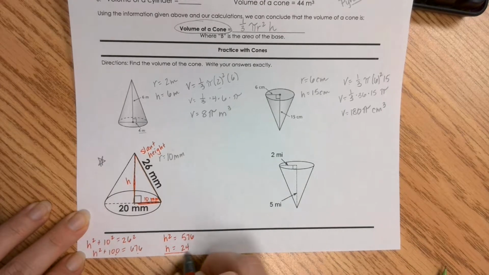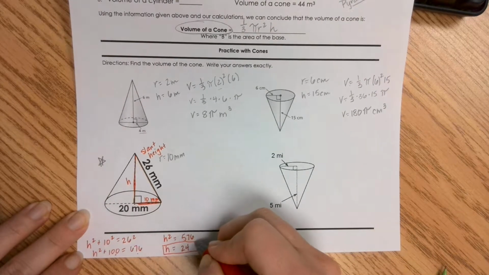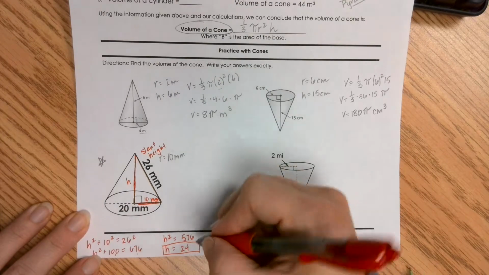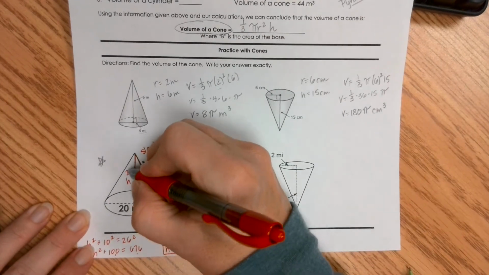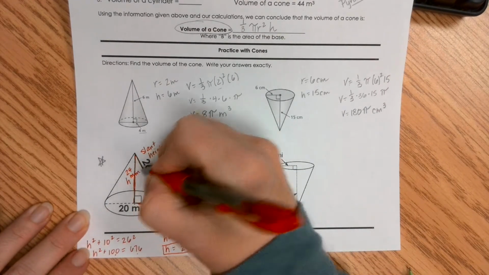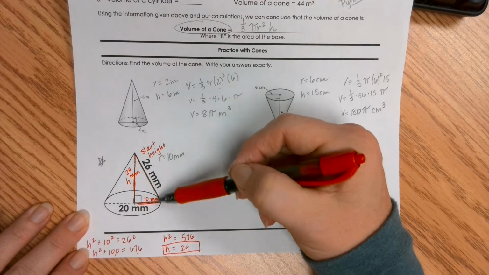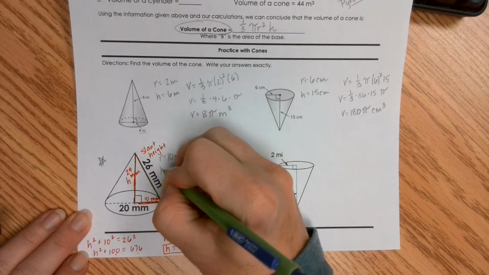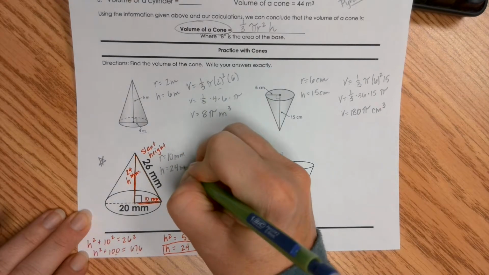If I hadn't ended up with a nice whole number answer, I would either want to round to 2 decimal places or use the radical value. So the height of this cone is 24 millimeters, which definitely is shorter than the outside edge, so it kind of matches up with what I was expecting. So my height is 24 millimeters.